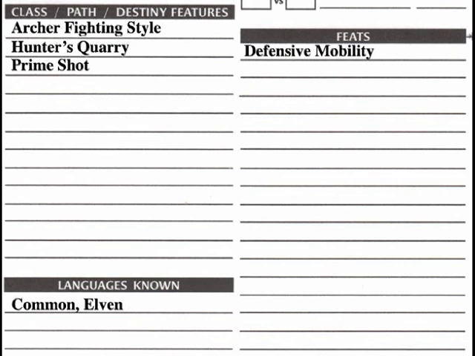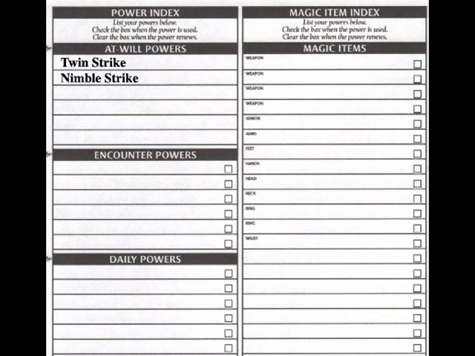Next, you are going to pick your powers. These are what you're going to use in combat to help you try to succeed. You get 2 at-will powers. All first-level characters start with 2 at-will powers. You're going to pick Twin Strike and Nimble Strike, so fill them out there.